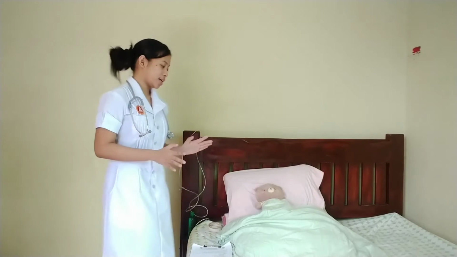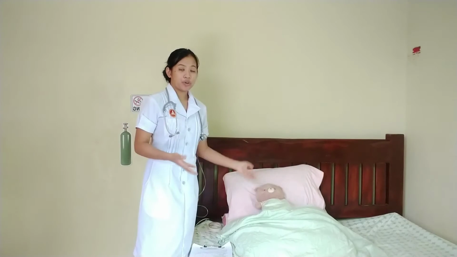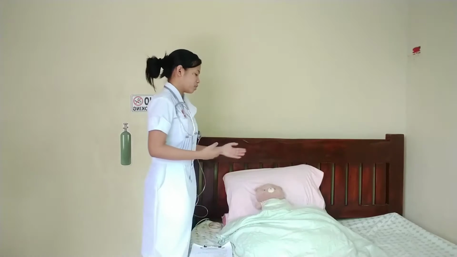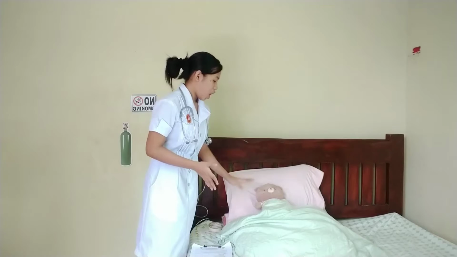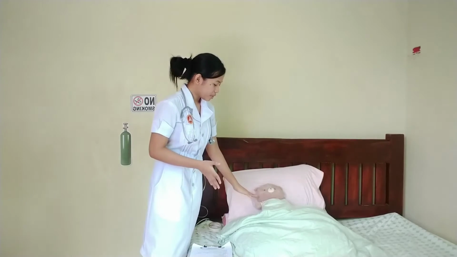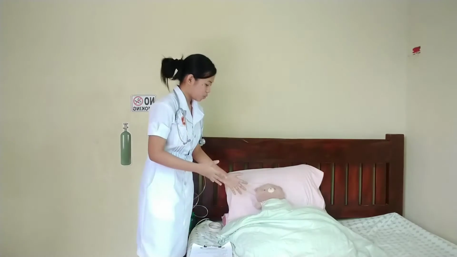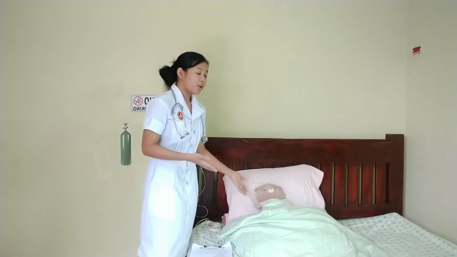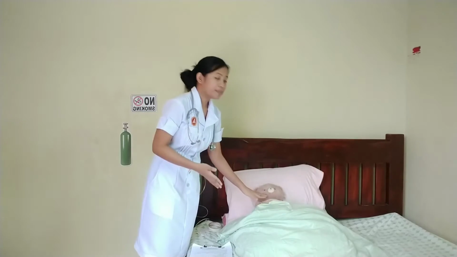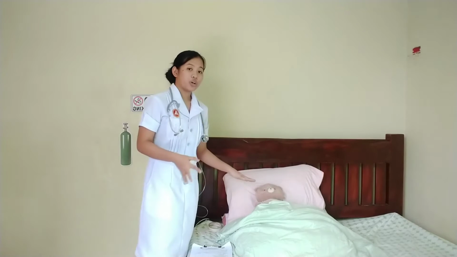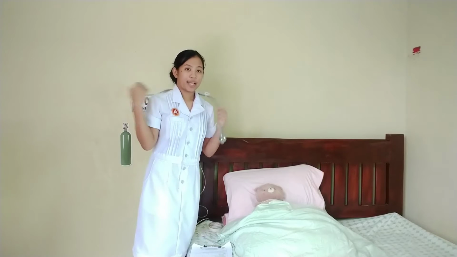I will be checking the skin and the mucous membrane color of my client. I will also be checking the breathing patterns and the chest movements. Also I will be checking the chest wall configuration, and then I will also listen to the lung sounds of my client.